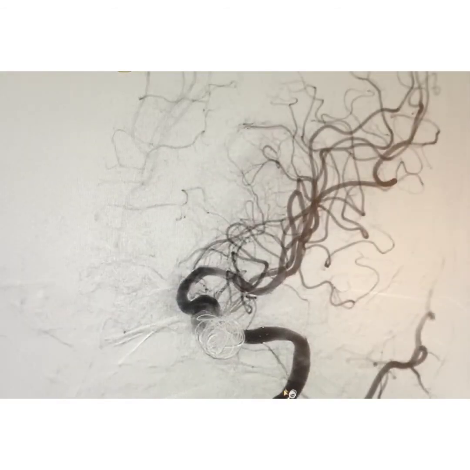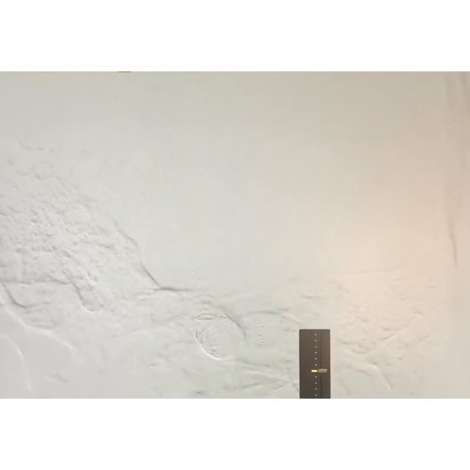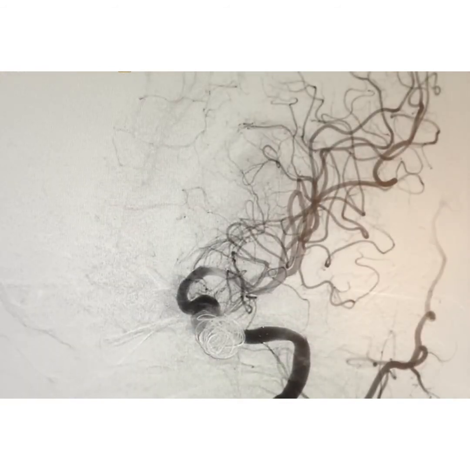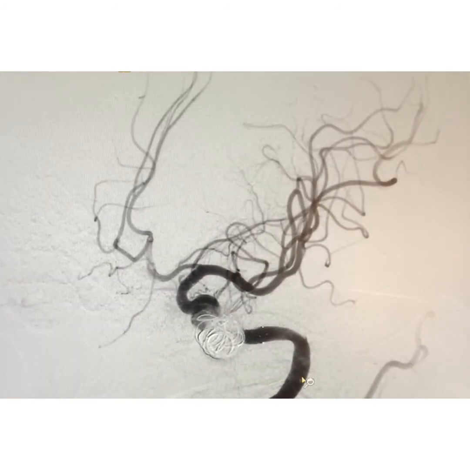So this is the final run of the internal carotid artery, which is showing that there is a very good treatment of this large left ICA cavernous aneurysm, and this is the final picture where you can see that the aneurysm is almost gone, the flow diverter in place, and the blood flow into the ICA and the MCA and the ACA are perfectly fine, and this is a very good result as far as treatment of this large cavernous ICA aneurysm is concerned with flow diverter assisted coiling.